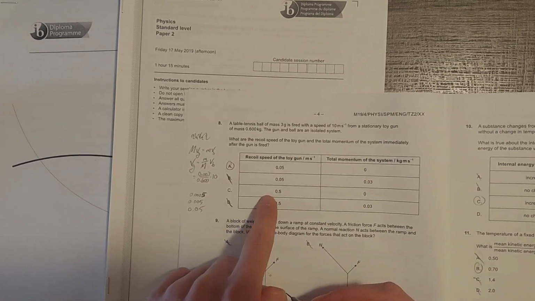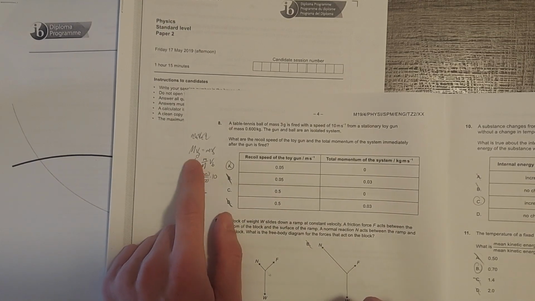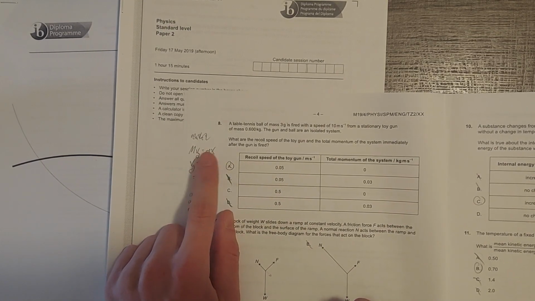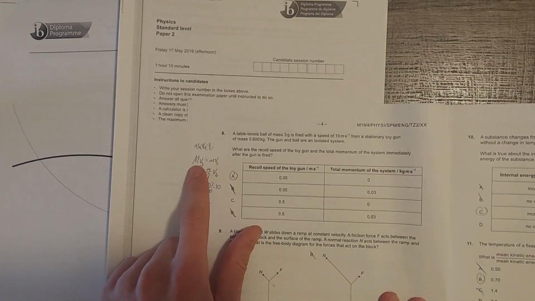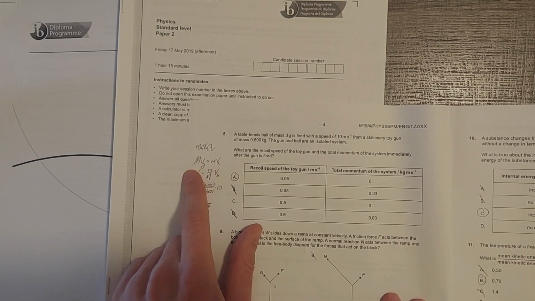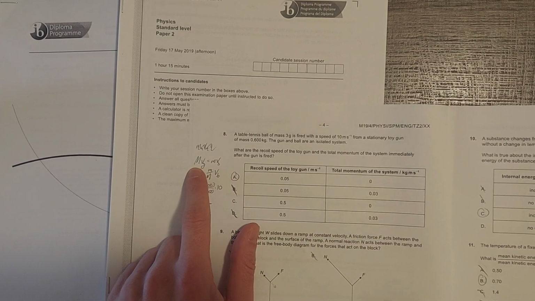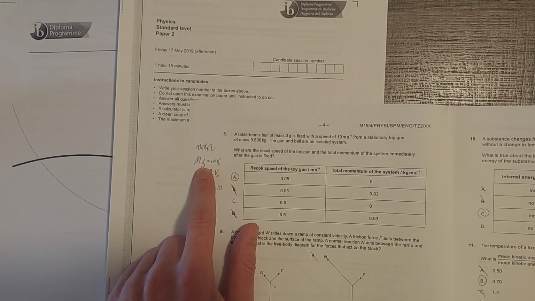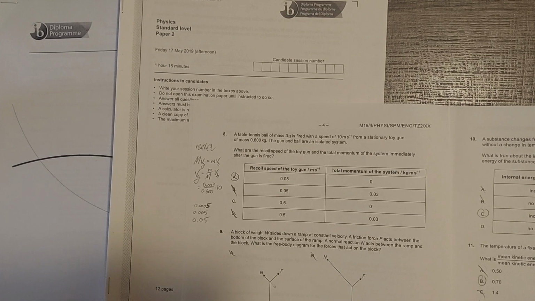Then we need to actually know what is the speed of the toy gun. Well, if they start out at rest, they've got to have the same momentum before and after, or as each other after the collision, just in opposite directions. So dealing in terms of magnitude, their momenta will be the same. So big M for mass of the gun, VG for velocity of the gun, little m for mass of the ball, and VB for velocity of the ball.